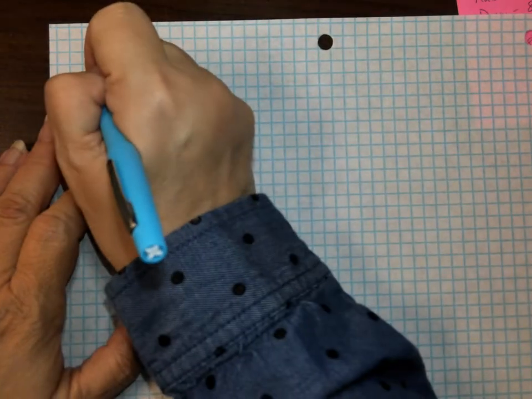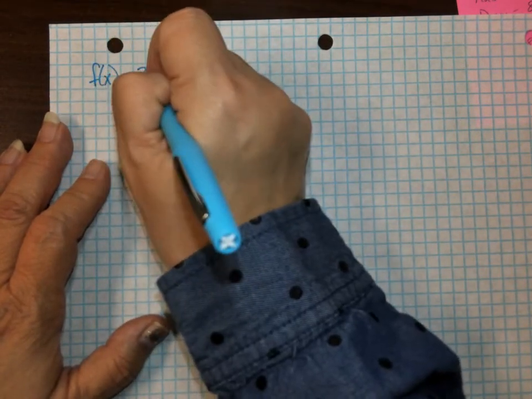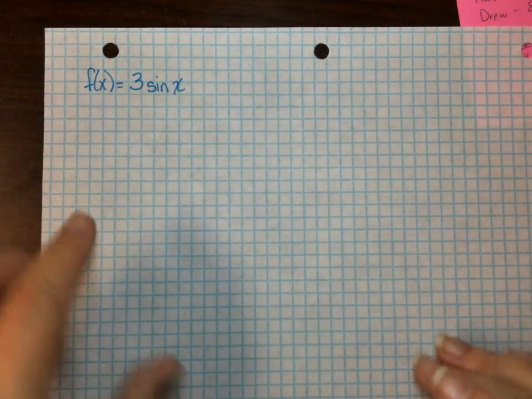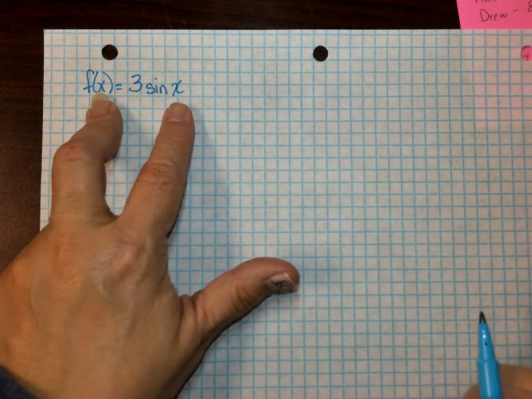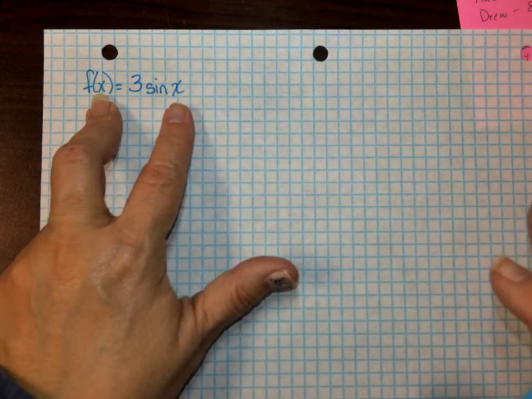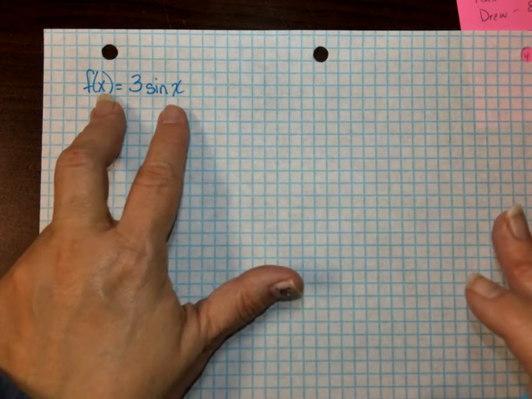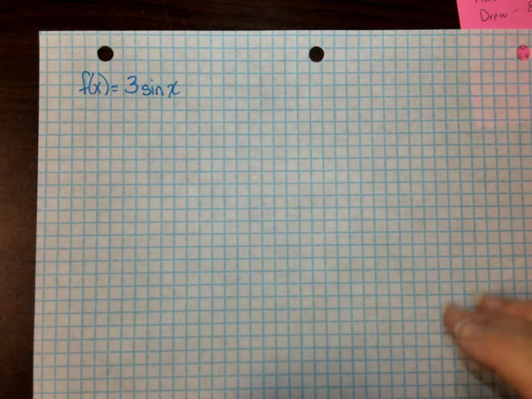All right, so the first one we're going to do is f of x equals 3 sine x. Now, this x could be x, this x could be theta. You're going to see both variables. Some books will use an x, some books will use a theta because you are measuring an angle. So I wanted to switch on purpose so that you'd get used to both.